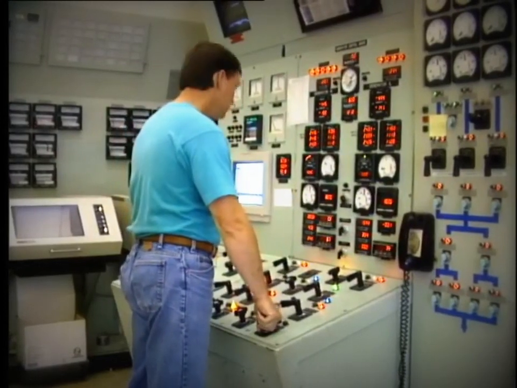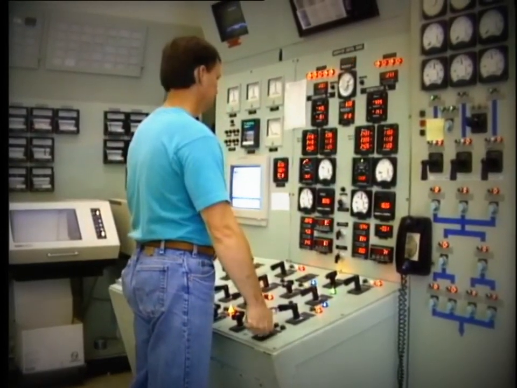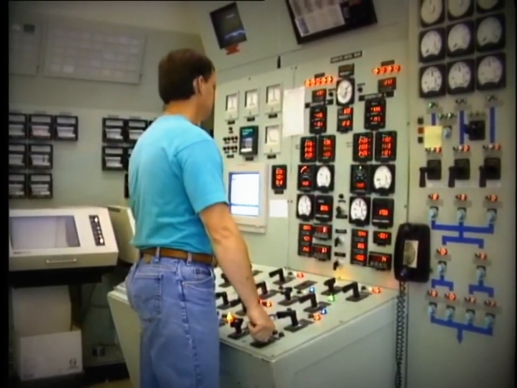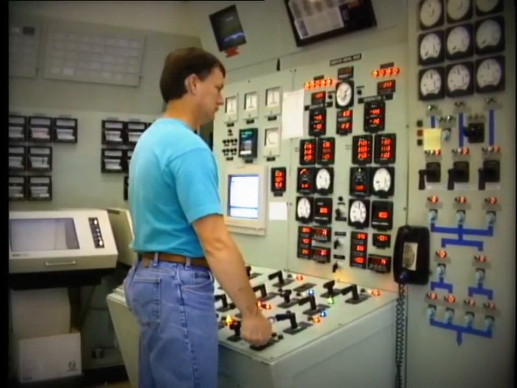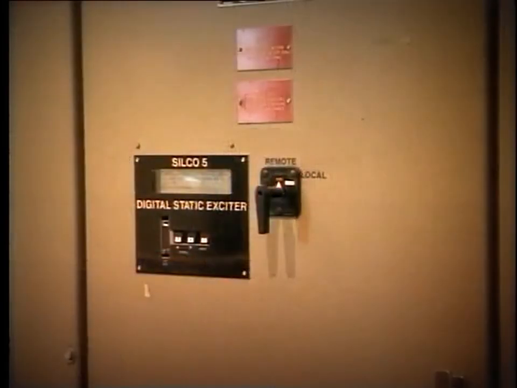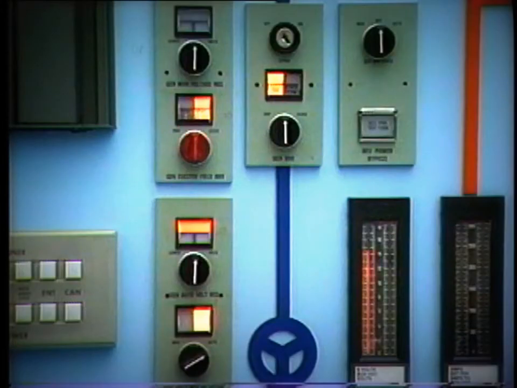The operator can adjust this set point and thus exercise control while the excitation system is operating in auto. All of these components of the static excitation system are normally located in the excitation panel close to the generator. Of course, the auto and manual control inputs are also located on the operator's panel.